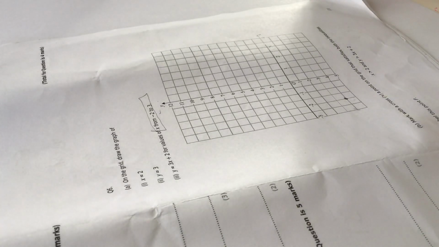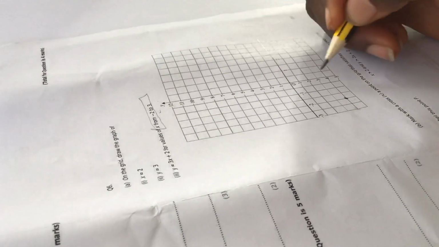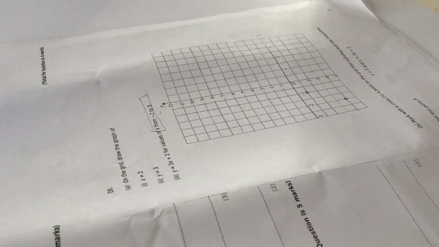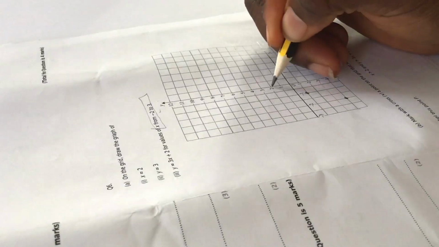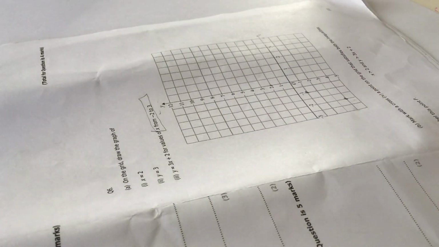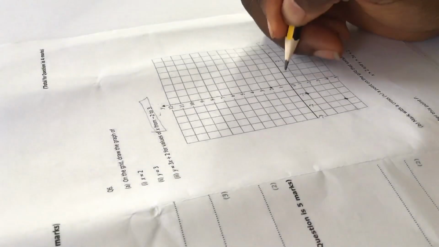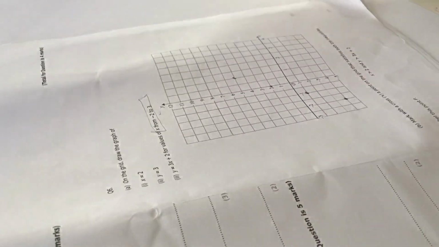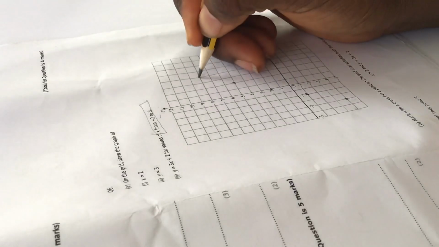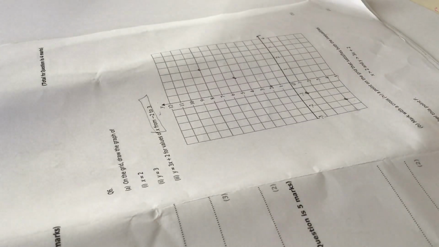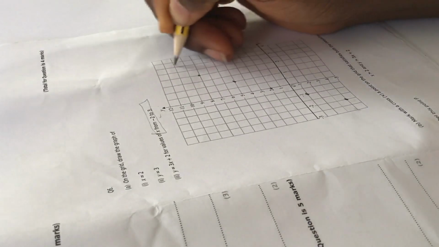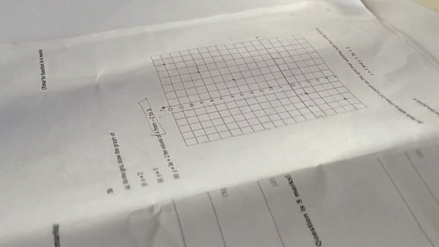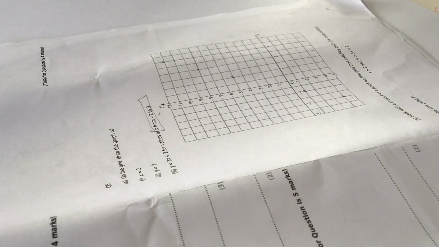When x is -1, it's -1. When x is 0, it's 2. Good. When x is 1, it's 5. When x is 2, it's 8. And when x is 3, it's 11. So you just add 3 each time. And in this case, it's actually a straight line.